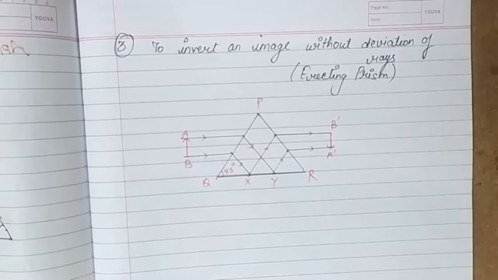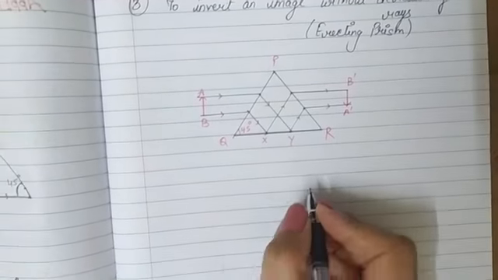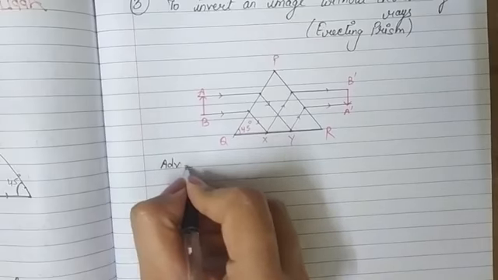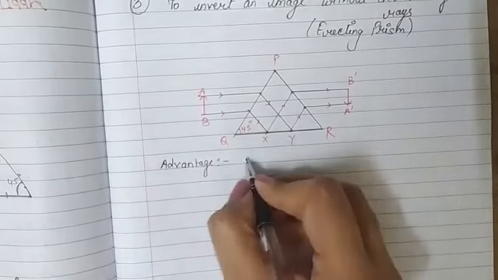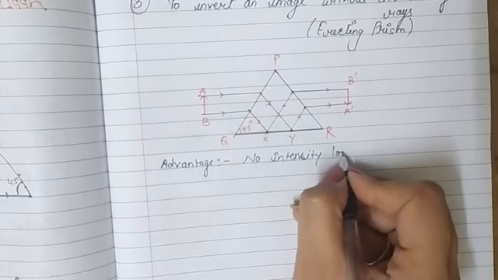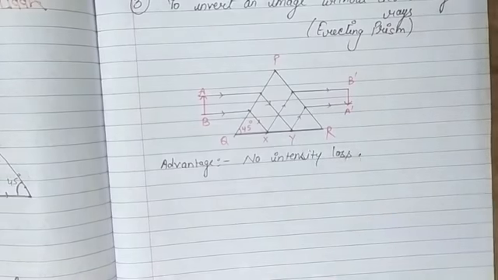In case of plane mirrors there is always some loss of intensity, while in case of prism the light gets totally reflected. So the advantage of this prism over a plane mirror is that there is no intensity loss in the case of prism, while there is some loss in case of plane mirrors.